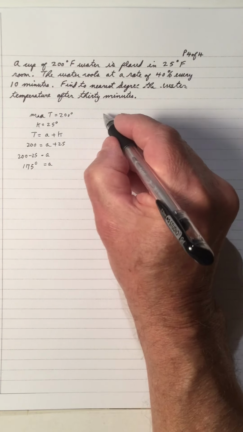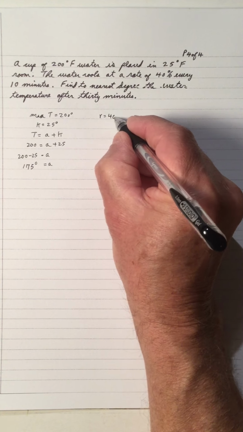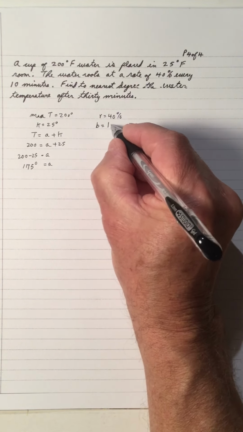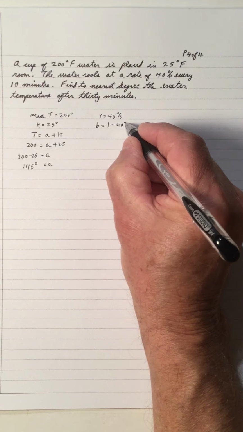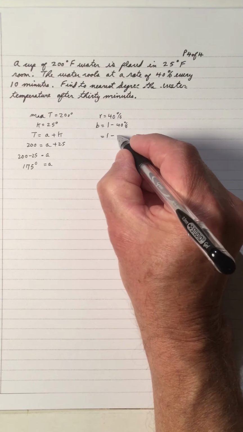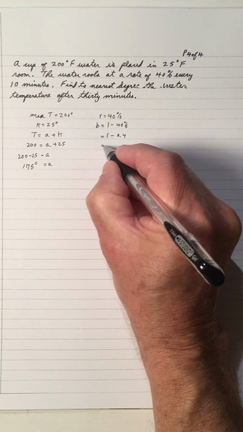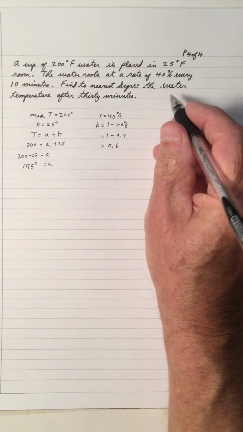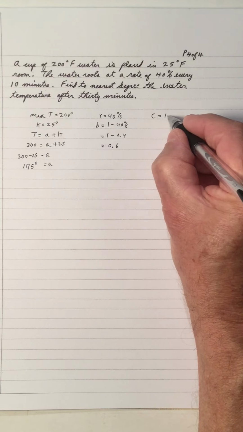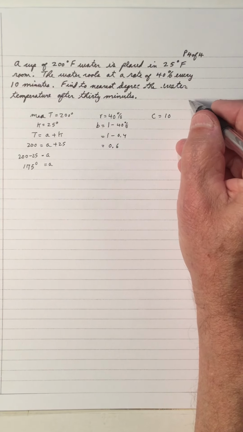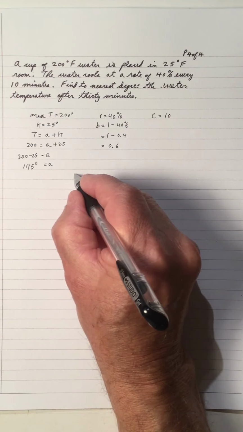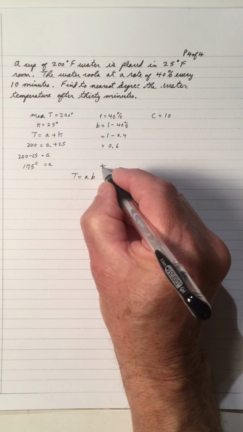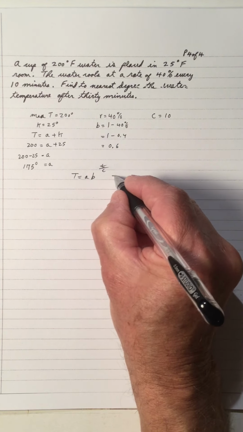And the rate is 40%. So the base is 1 minus your rate, which is 1 minus 0.4, which is 0.6. And C is 10. So when we have all that, the equation is T equals A times B to the t over C plus K.